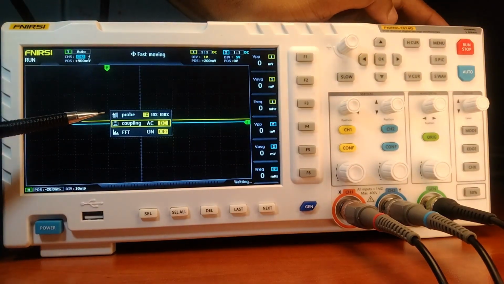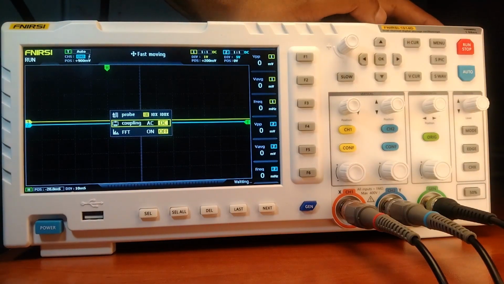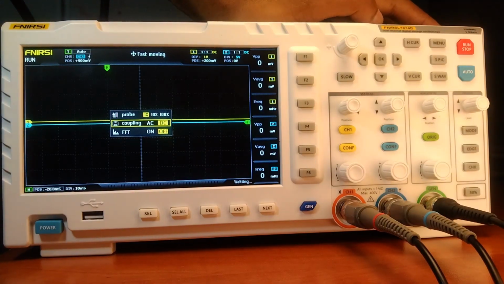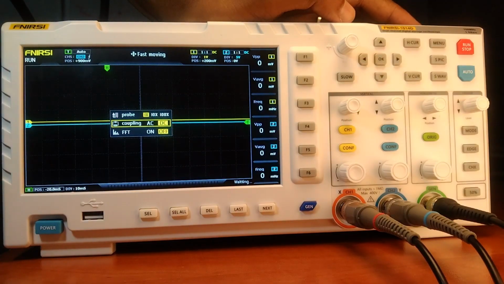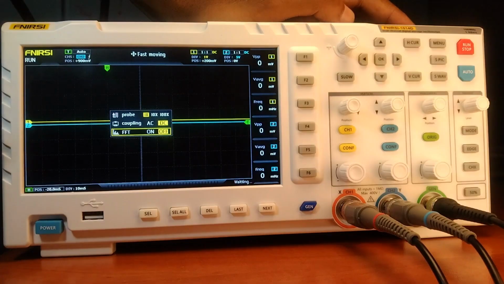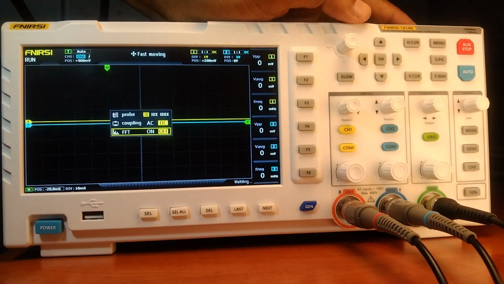You can also select the coupling, whether the DC or AC. I selected the DC. In future, as you grow along in this field, you will know the exact difference between the AC and the DC coupling. The DC coupling will show you the signal like it is. It also shows you the DC offset. The AC coupling shows you the ripple wave in case of a power supply, whereas on a DC coupling it won't show you those kinds of things. And then you can also display the FFT on screen or not. I prefer it off.